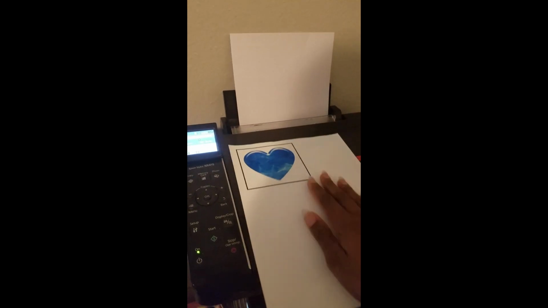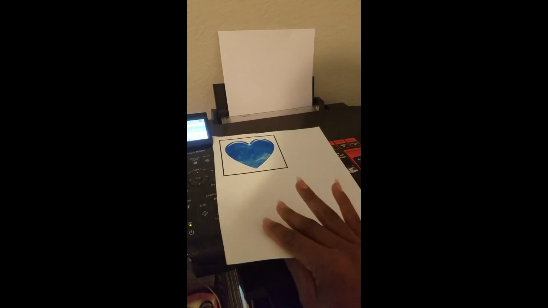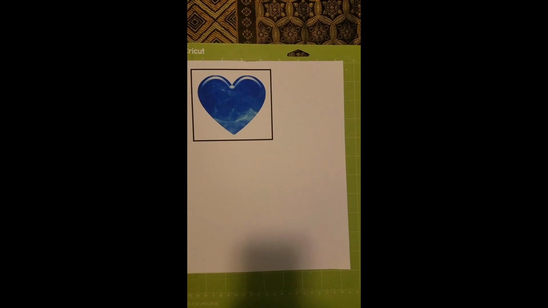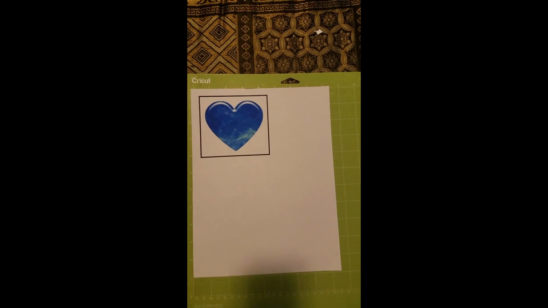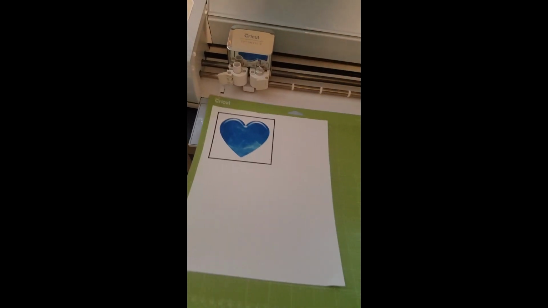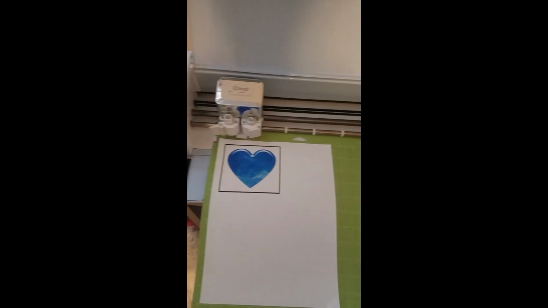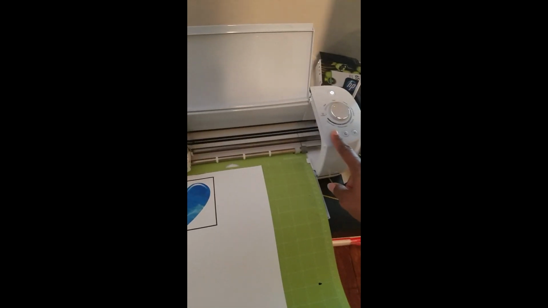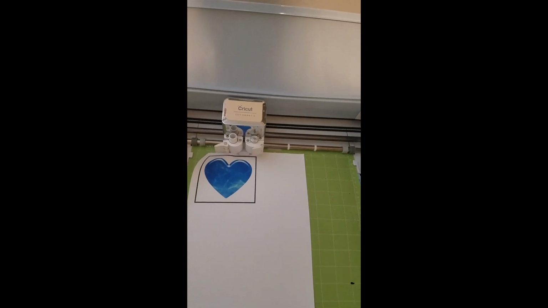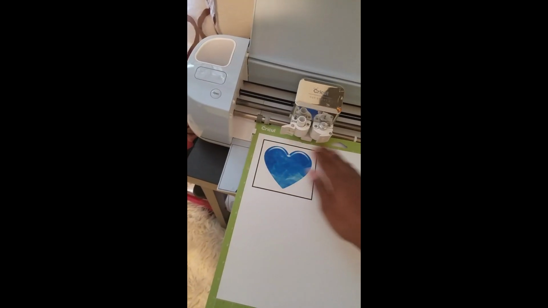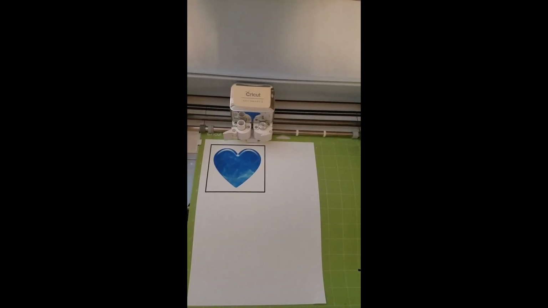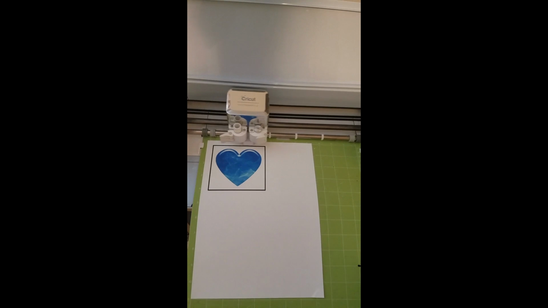Okay, so the next step is going to be loading this piece of paper to my mat. So I've got my piece of paper loaded to my mat, and I'm going to put this inside of my Cricut. I'm going to load it. Now look at that. Let's unload it. I need to clean my mat. Don't judge me. I'll load it again. There we go. All right.